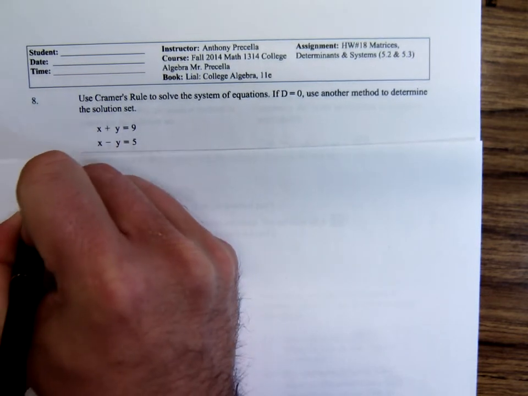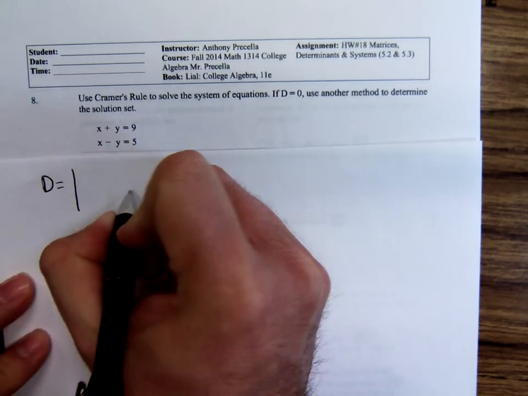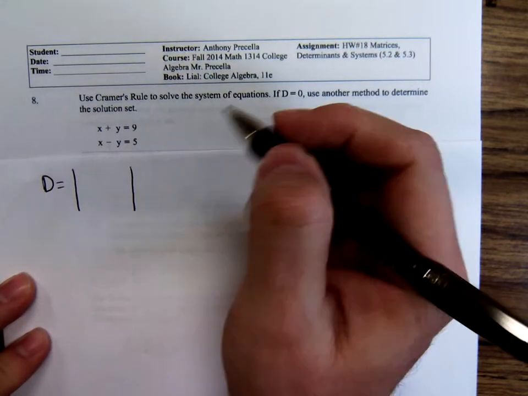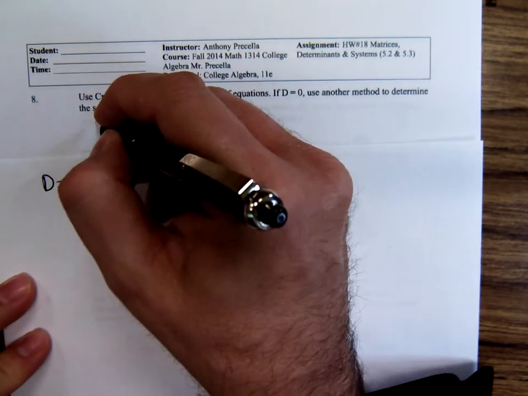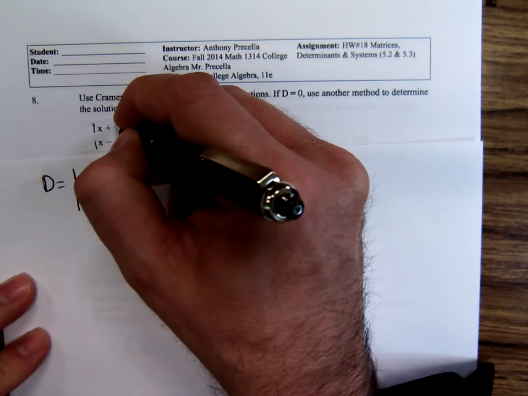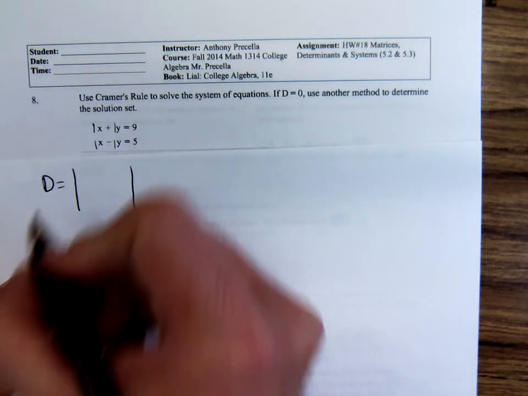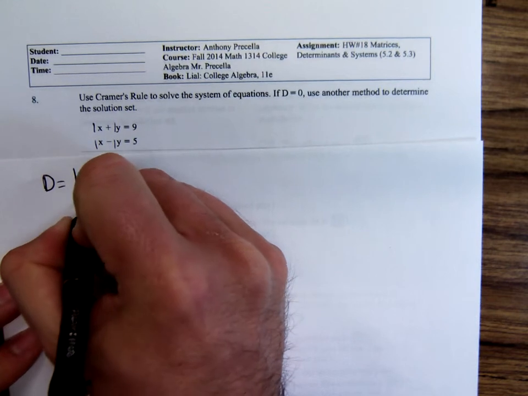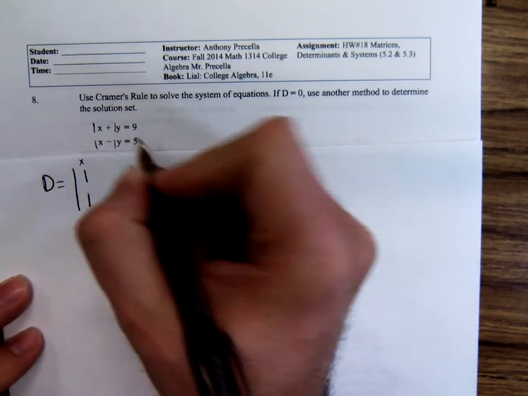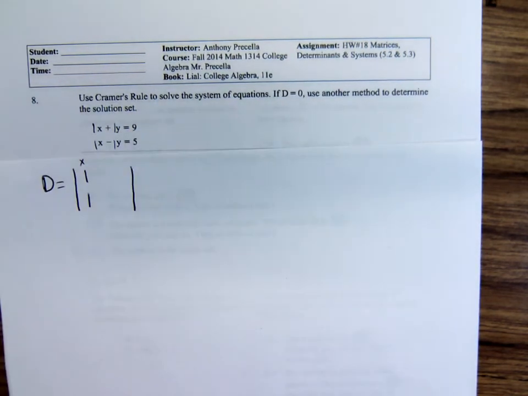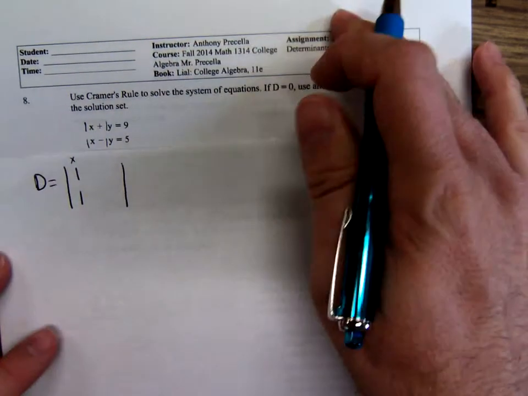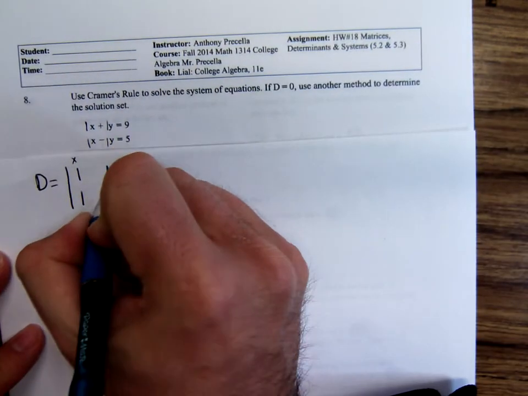But let's see. First thing we'll do, this is number 8. First thing we're going to do is find the determinant of the coefficient matrix. Ooh, wow, what are all those coefficients? You just write down the number attached in front of the variable. So that's a 1. The x column is 1 and 1. The y column would be what? 1 and negative 1? Ooh.